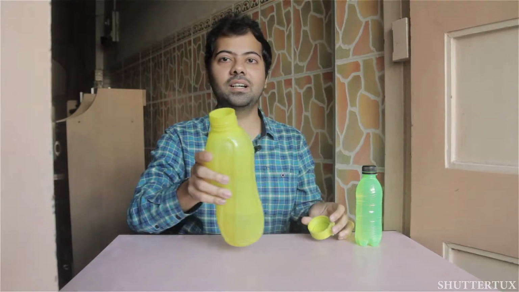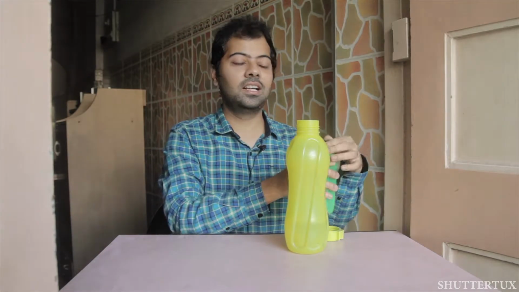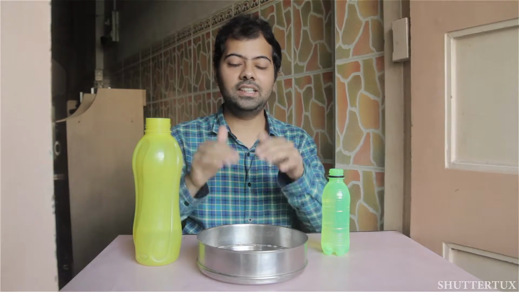For this demonstration, I will be taking two water bottles, a big one and a small one. The big one has understandably a bigger mouth compared to this one. I have filled both the water bottles with an equal amount of water, and I will be taking a vessel, and now I will be emptying both of these bottles into the vessel at the same time. So let's do this.